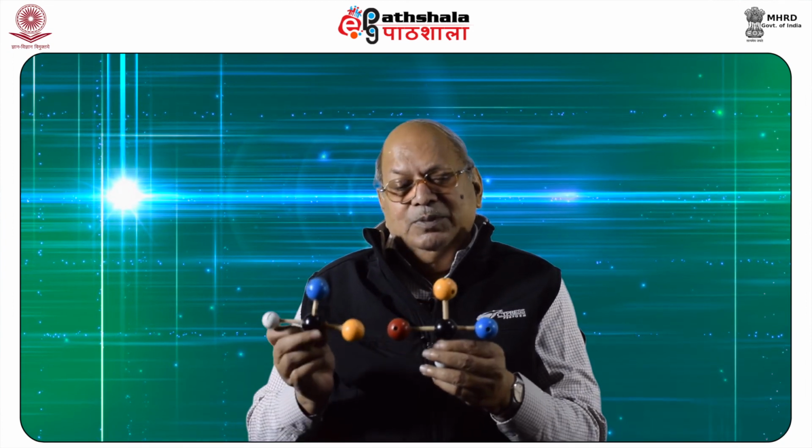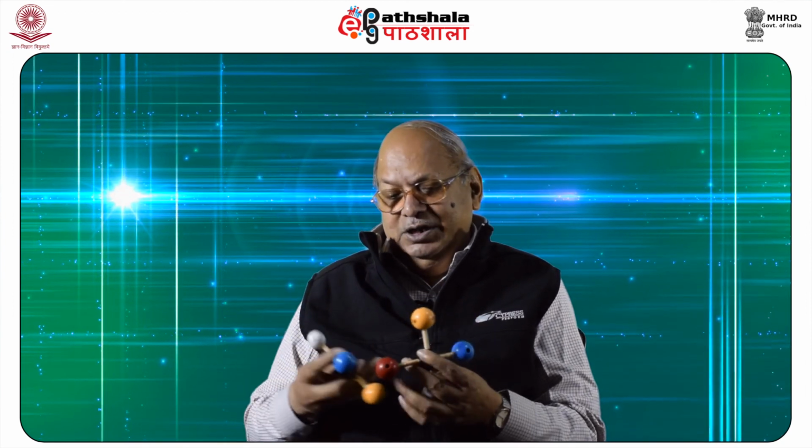Now, if I take the mirror image of this molecule and try to superimpose it on this, it is not superimposed, but one is tempted to rotate this mirror image like this and then try to superimpose, and then it is superimposable.